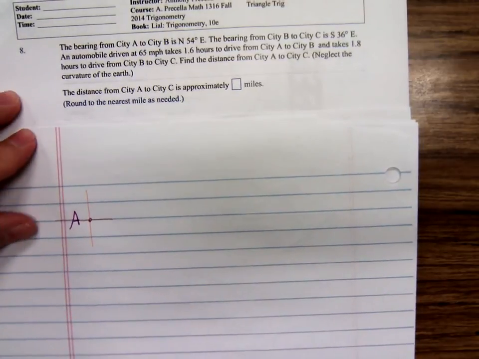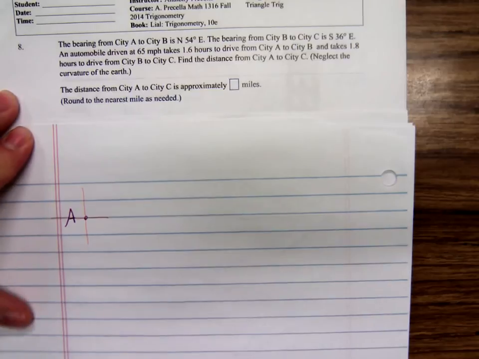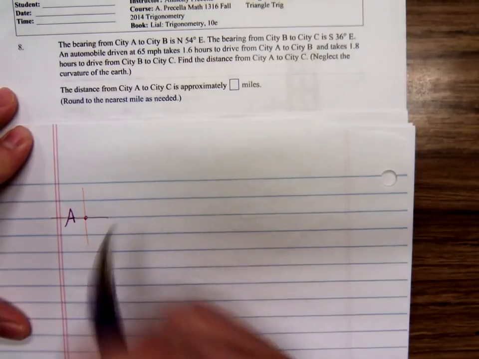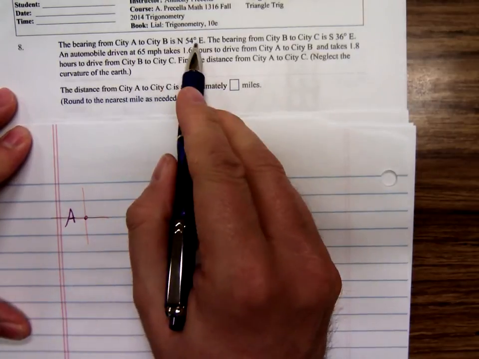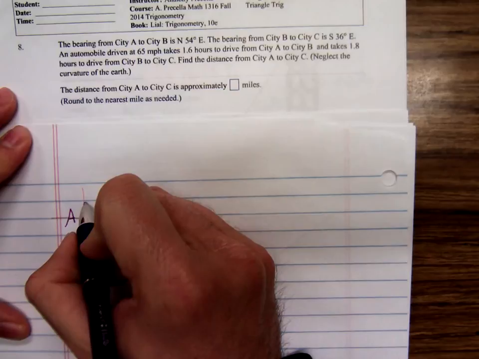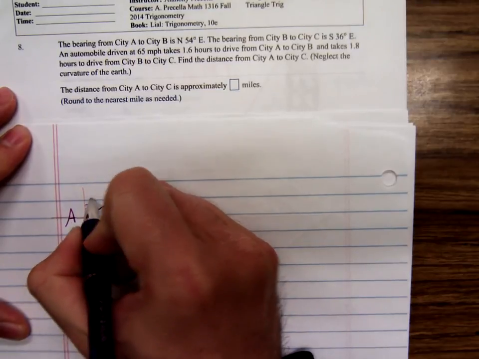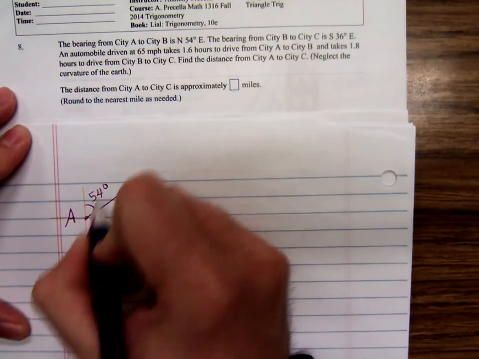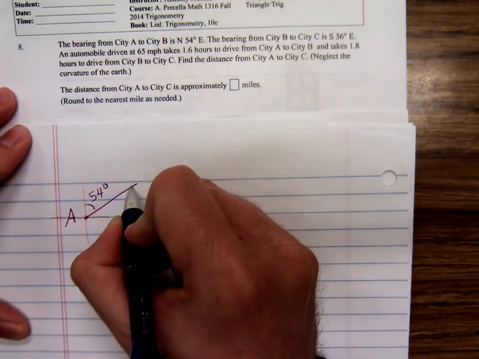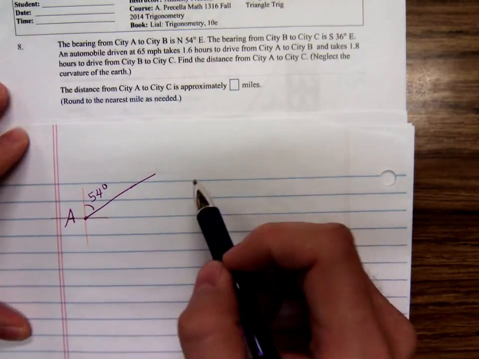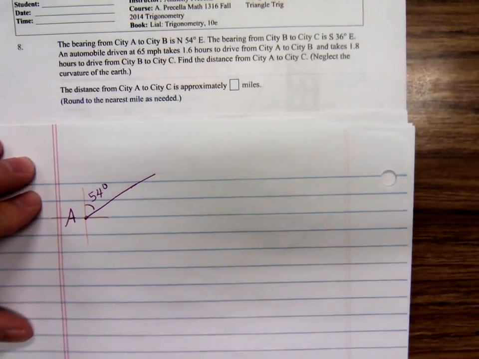Well, maybe not. Okay, so the bearing from city A to city B is north 54 degrees east. So you start at due north and move 54 degrees east. Okay. Then the bearing from, okay, so that's city B.